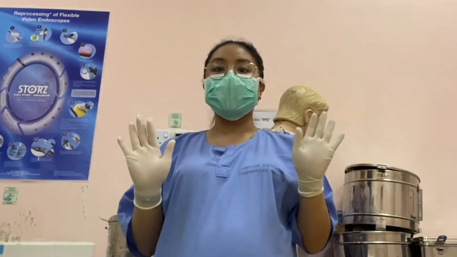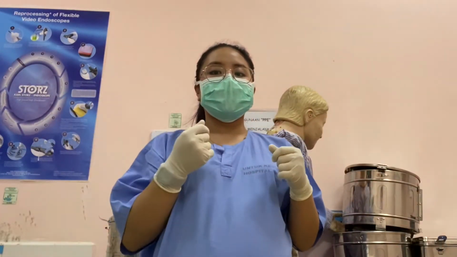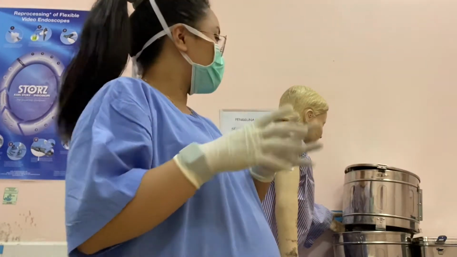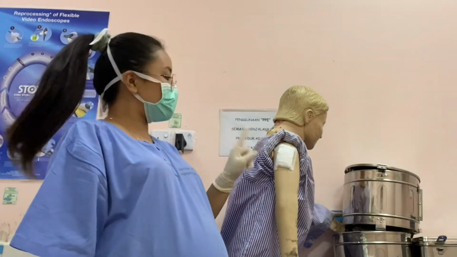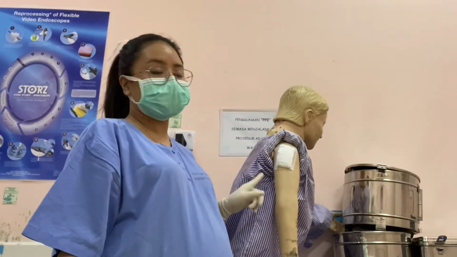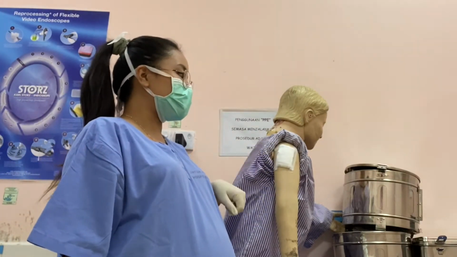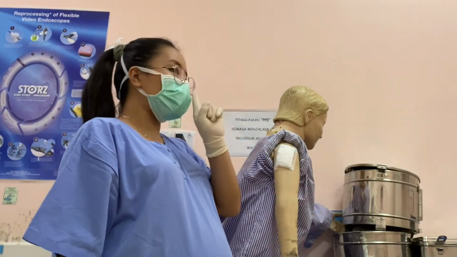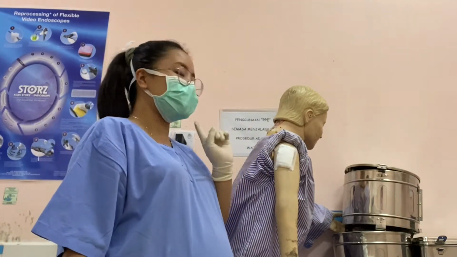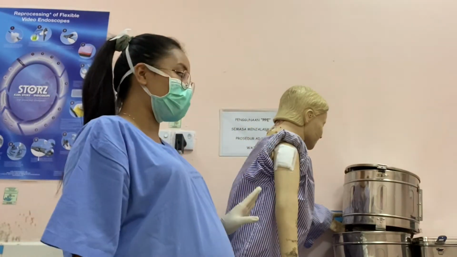So now I'm already wearing my PPE, which is the gloves. Firstly, this is the deltoid region, deltoid site. Basically, only 1 mL of medication injection is given to this area.